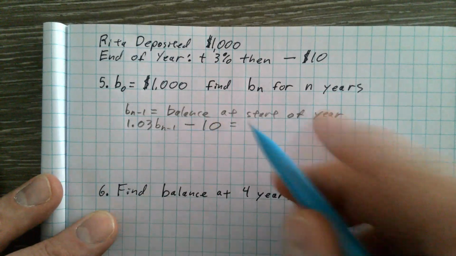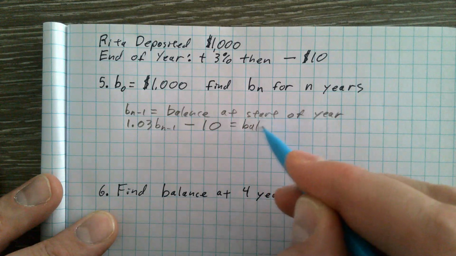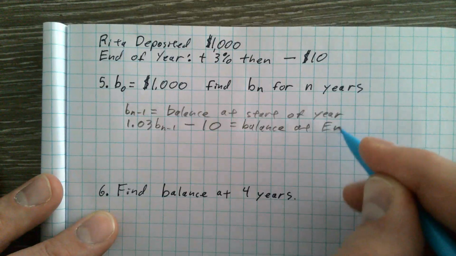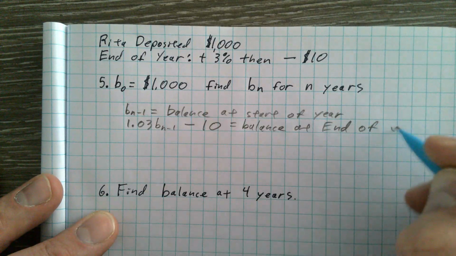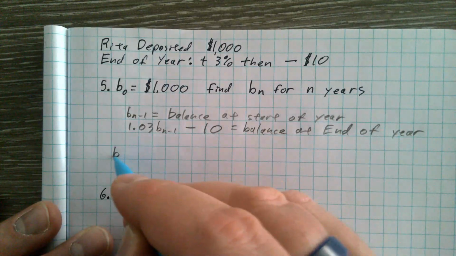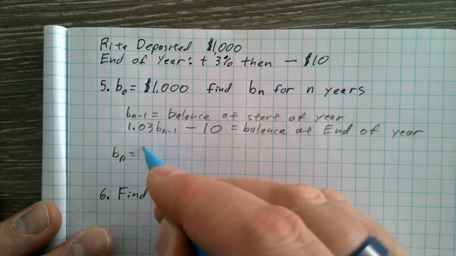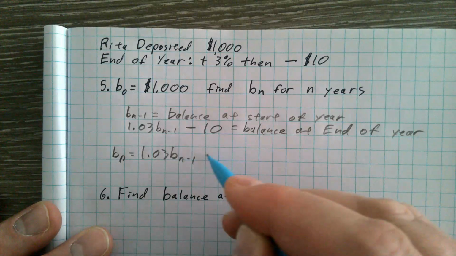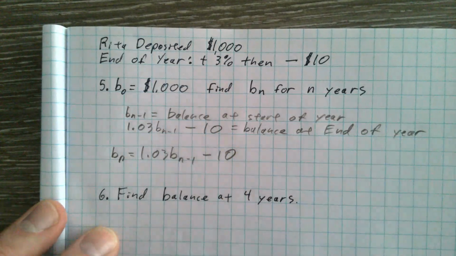And this is the balance at end of year. What does that mean? That means that B_n equals 1.03 B_{n-1} minus 10.